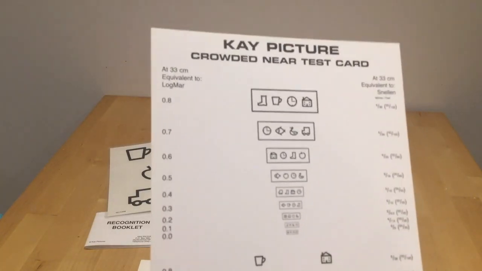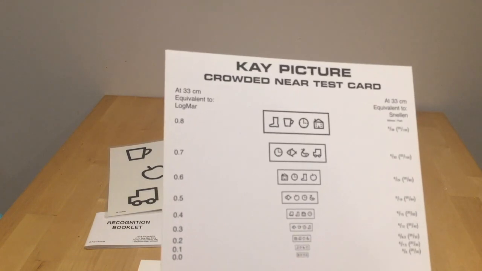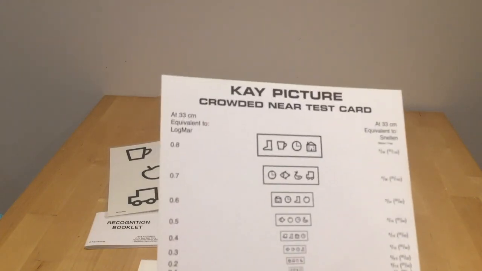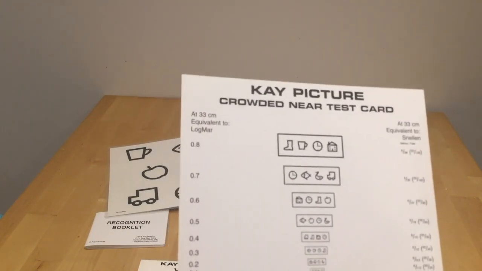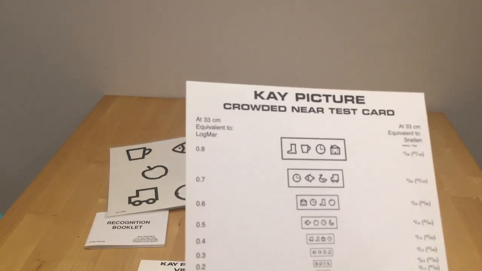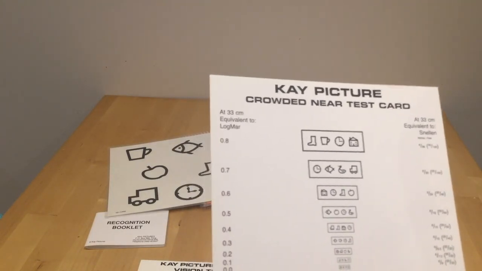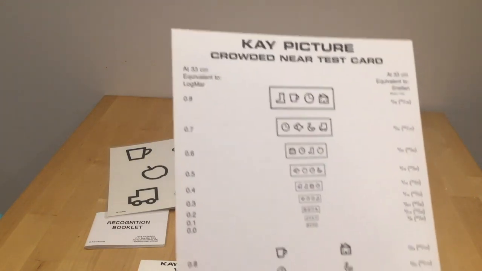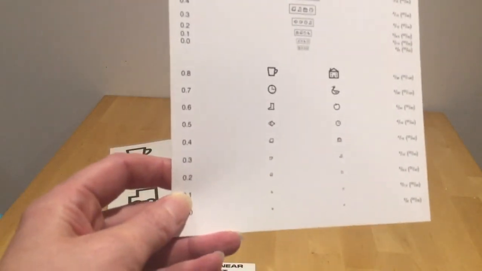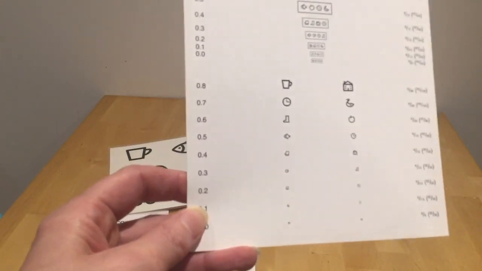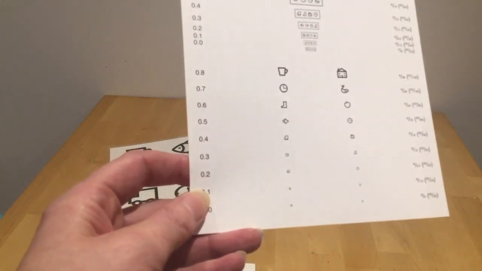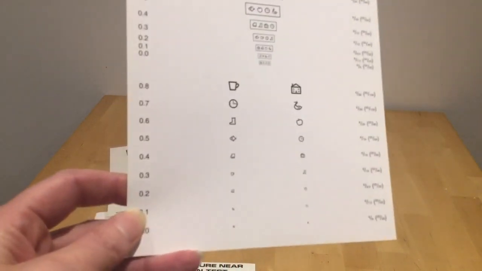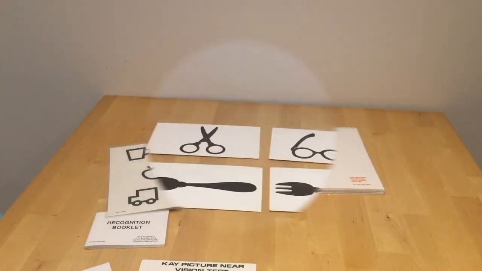Crowded tests mimic what it's like to read. When we're reading, we don't read with one single letter on a page. So to get an accurate result, or when we're looking at things, we're better at using crowded tests rather than single symbol tests. And again, you will see that at the bottom we've got less crowded. All right, that is the K picture test.